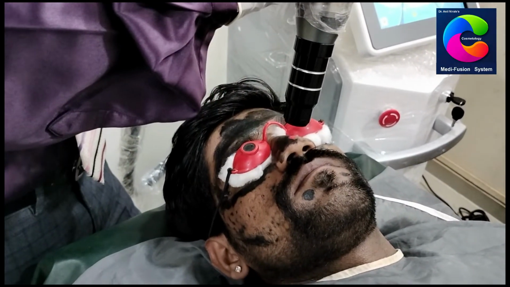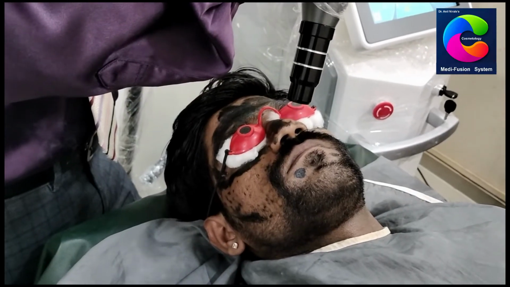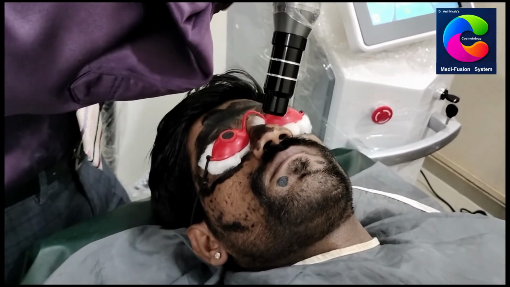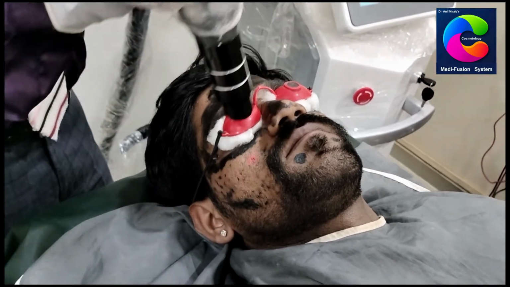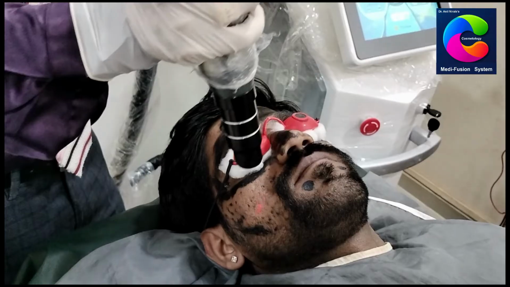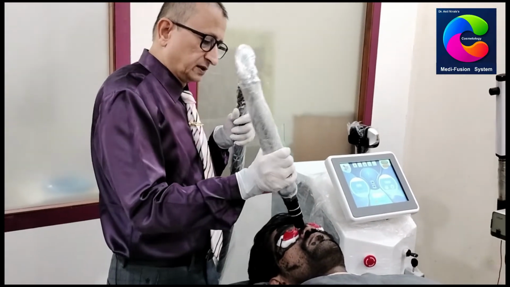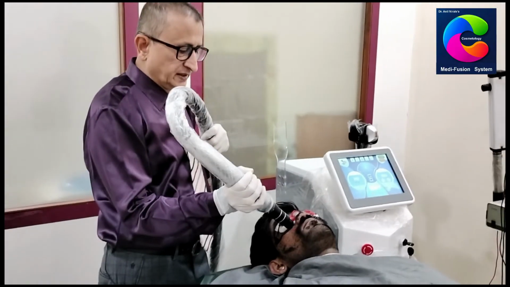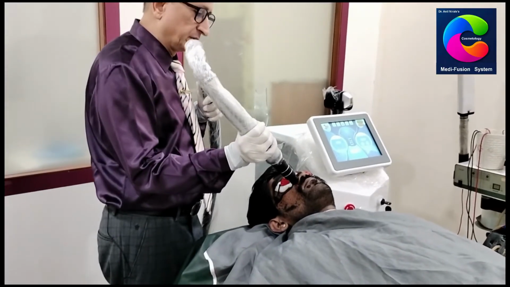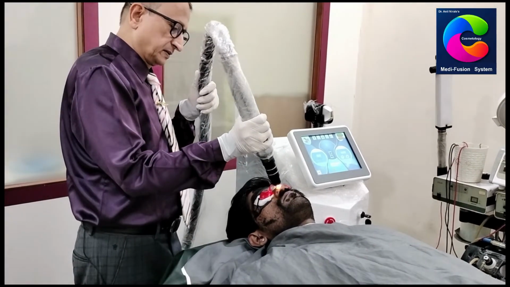While doing the nose area, you should be more careful because the nose is pyramidal in shape. So you have to change the direction of your handle also. You cannot just move your handle like this. You have to move it according to the shape and surface of the nose. On the cheek it is okay, but when you are doing the nose, you have to move your handle very carefully.